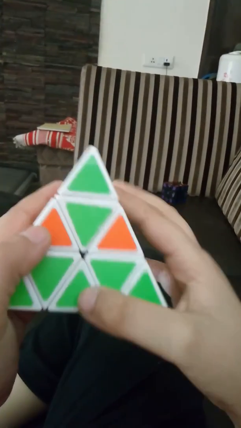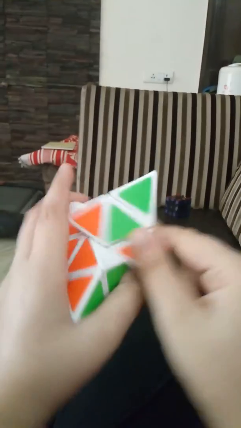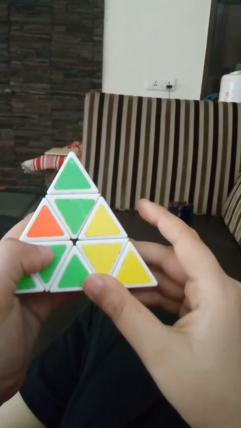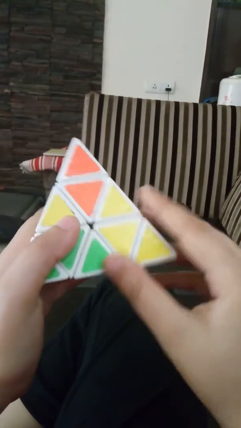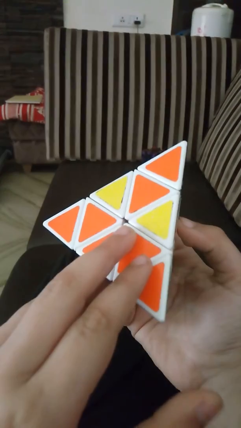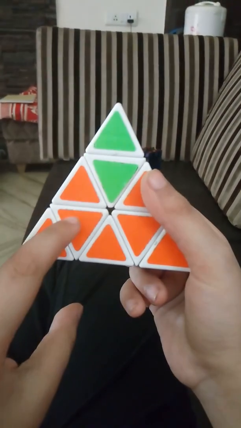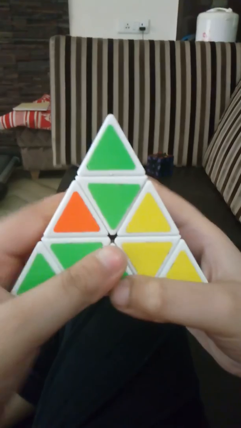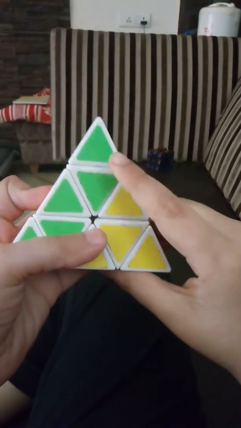So now these are the headlights of the same color. They need to be clockwise. So what we will do: R prime, counterclockwise up means U prime, R. Now as orange is on the left side, it can be moved clockwise for the pyraminx to be solved. So what we will do: R prime, U counterclockwise, also known as U prime, R, U prime, R prime, U prime, and R.